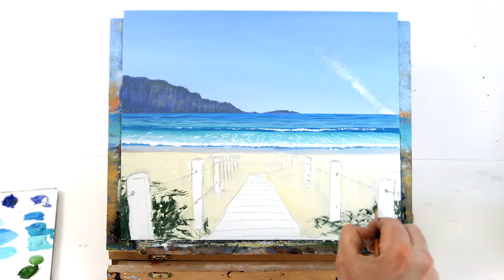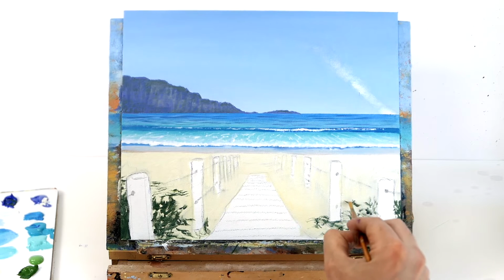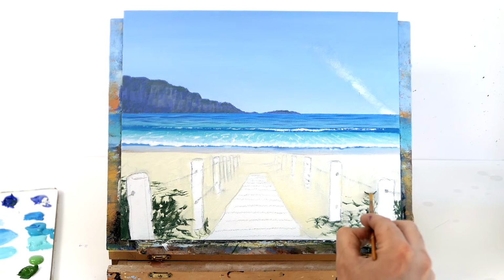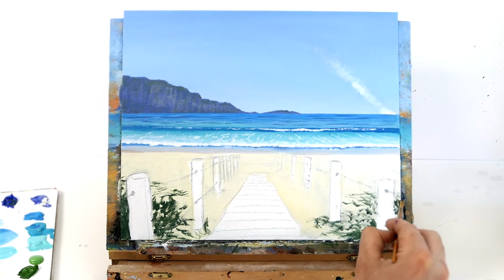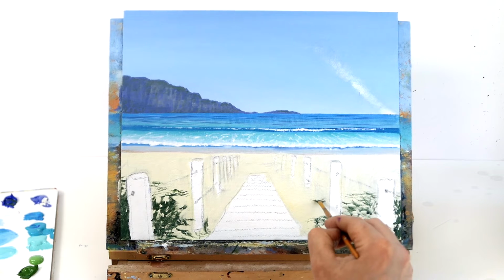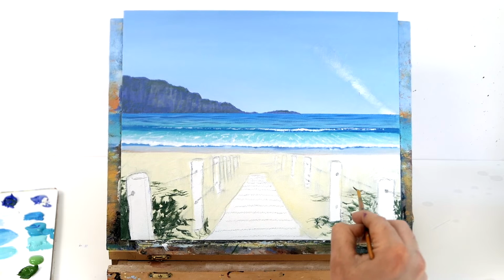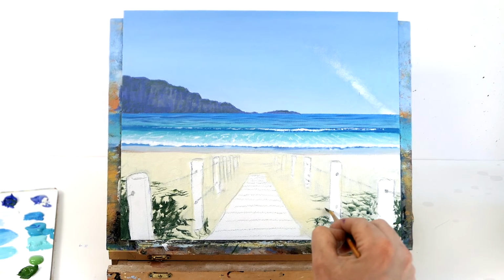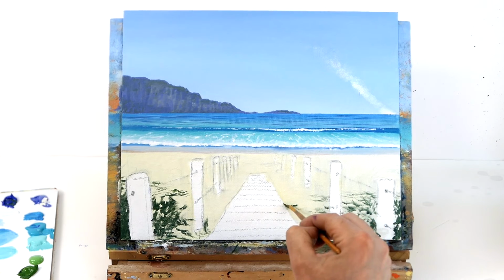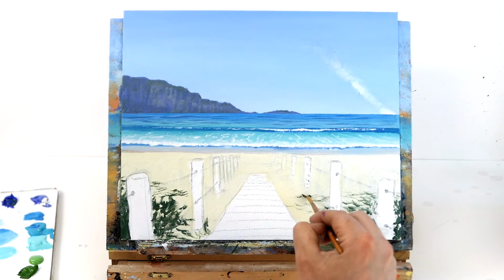So if you ever want anything close to the viewer, use darker colours, and if you ever want to push it back into the distance, use lighter colours. Again, just try to leave gaps so that nice sand colour shines through. So let's just have some fading off into the distance.